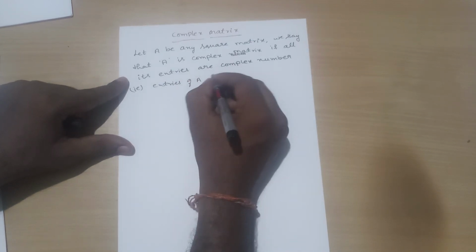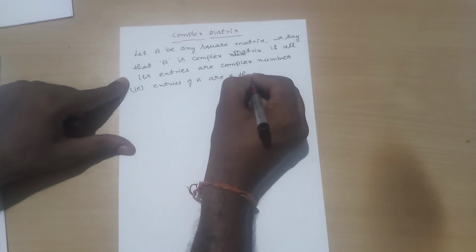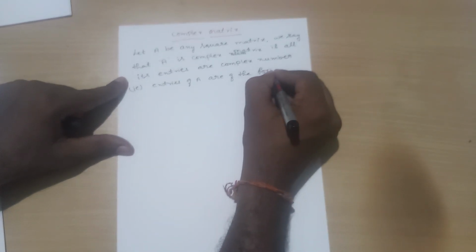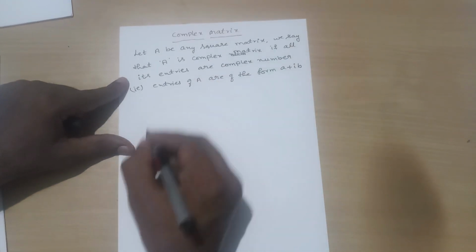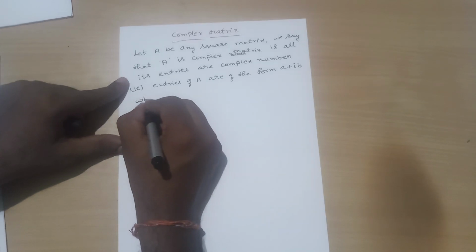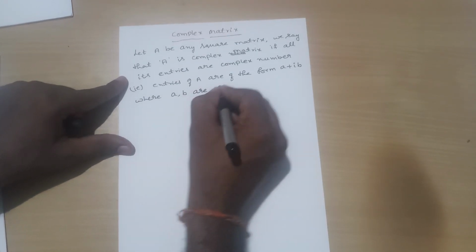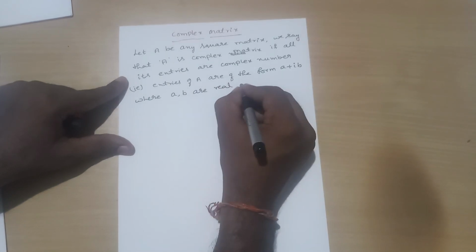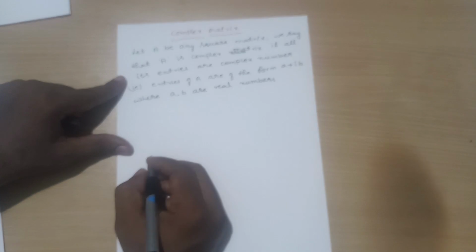That is, entries of matrix A are of the form a plus ib, where a, b are real numbers.